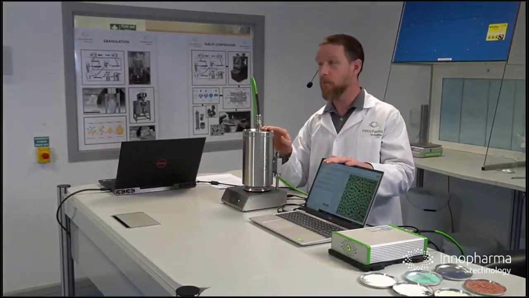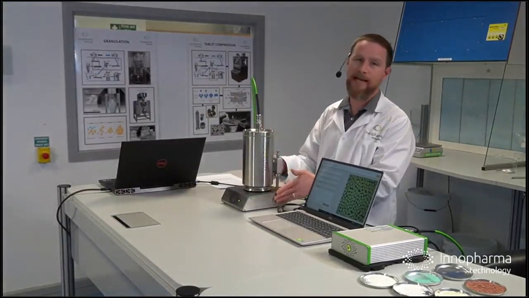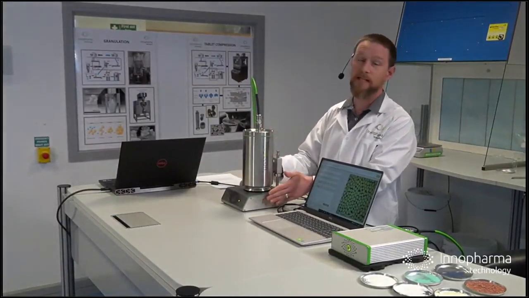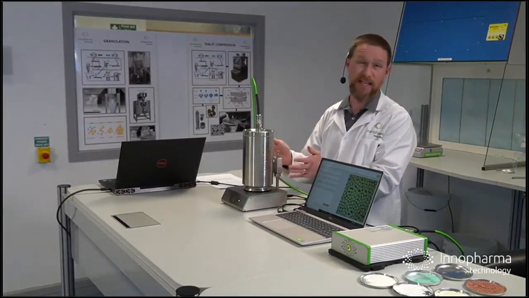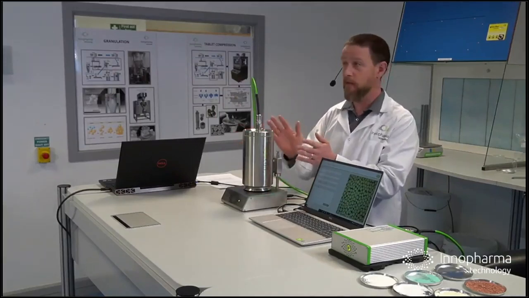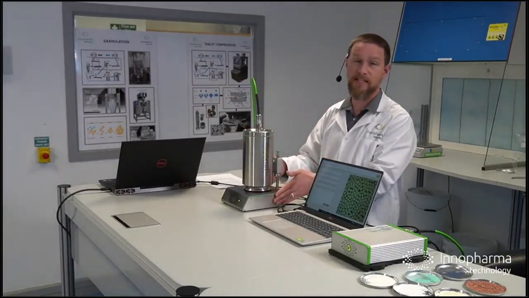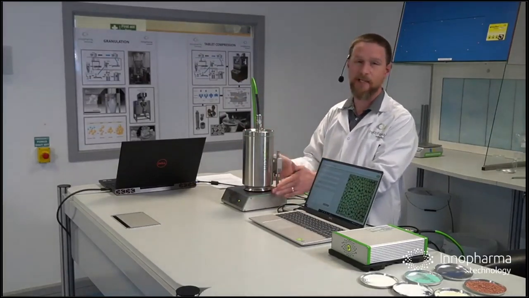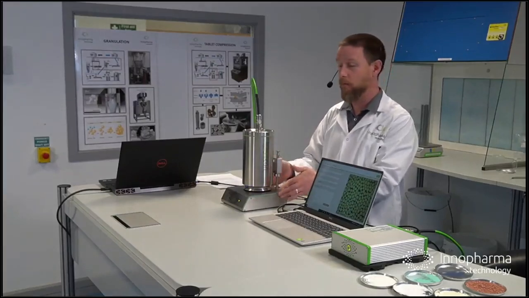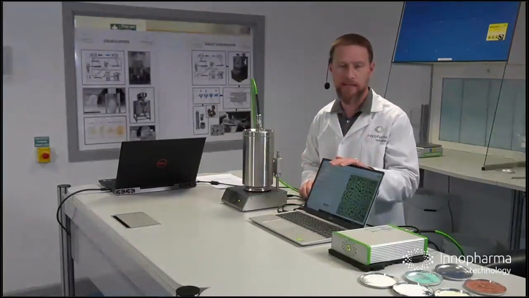So I mentioned before it was designed to be inline, but we have retrofitted it as well to be an at-line tool with this automated sample presentation stage. So you can use this in an analytical lab as well. Maybe you have downtime on your equipment or it's been serviced, etc. You can fit it with this automated sample presentation stage and take static images much the same way you would with a digital microscope. And that reads out to our software here again, iPass.